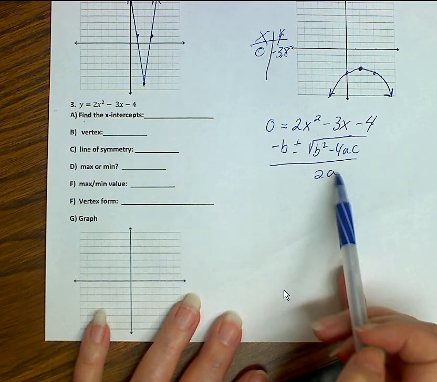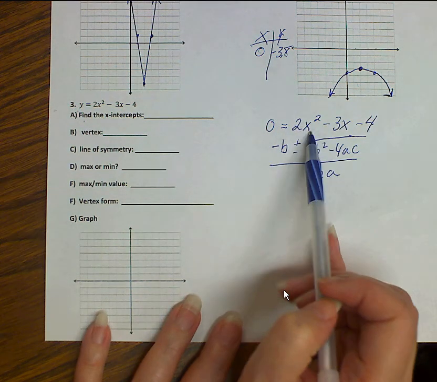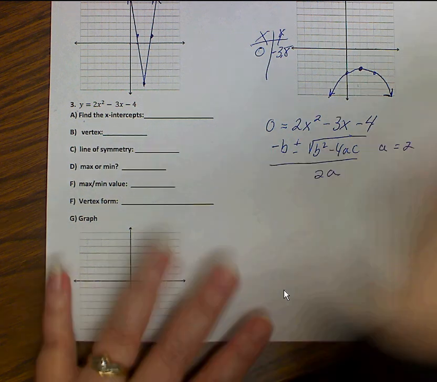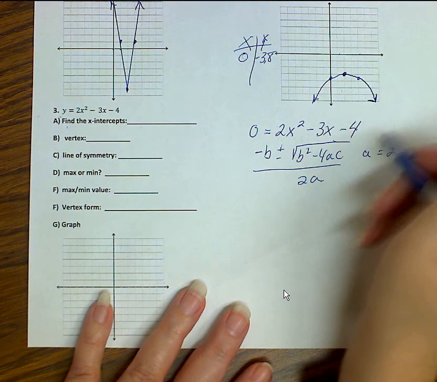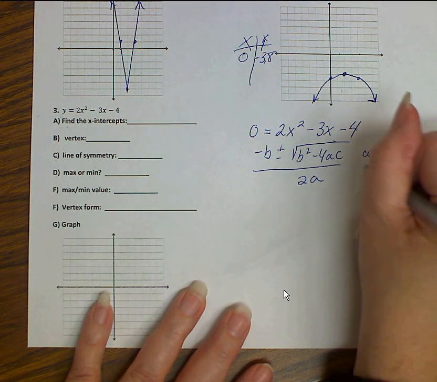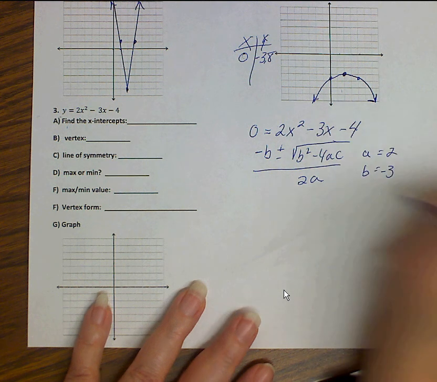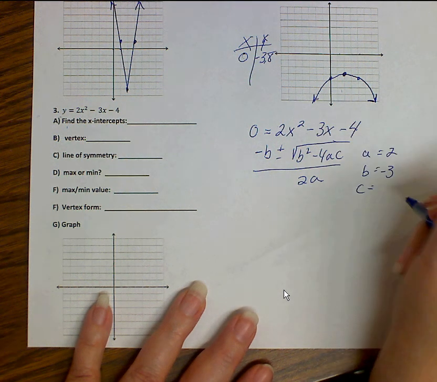Remember that a is the number in front of the x squared, so a is 2. B is the number in front of the x, so b is negative 3, and c is negative 4.